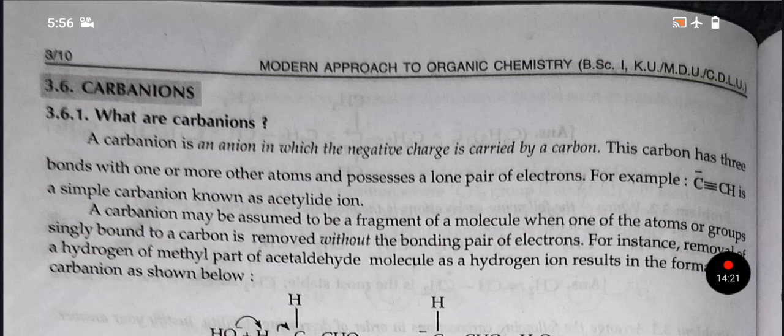Carbanion. What is a carbanion? A carbanion is an anion in which the negative charge is carried by a carbon. This carbon has three bonds with one or more other atoms and possesses a lone pair of electrons. For example, C triple bond CH negative is a simple carbanion known as the acetylide ion.